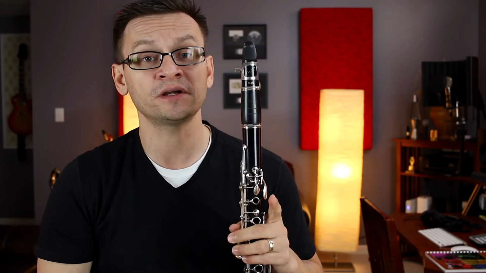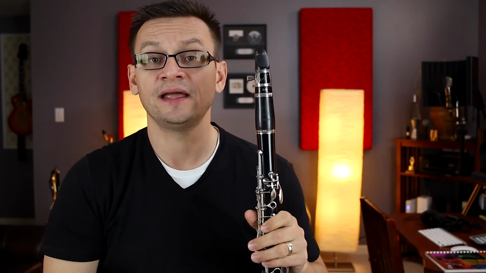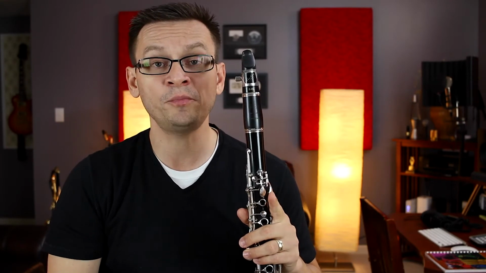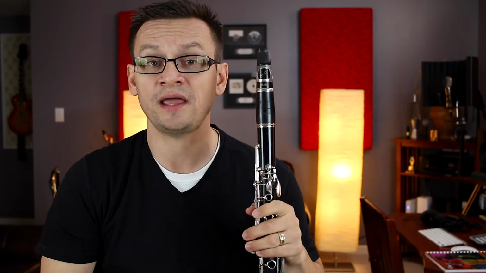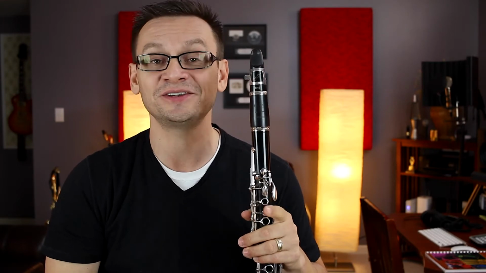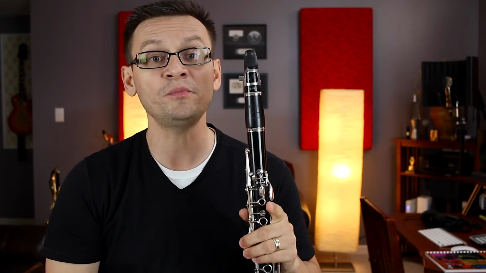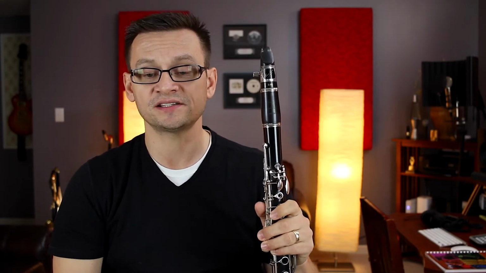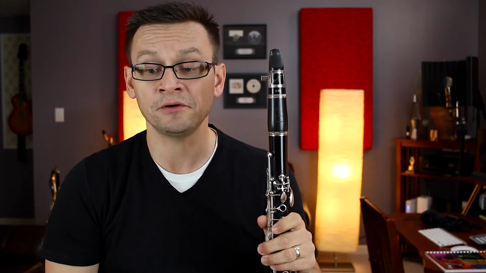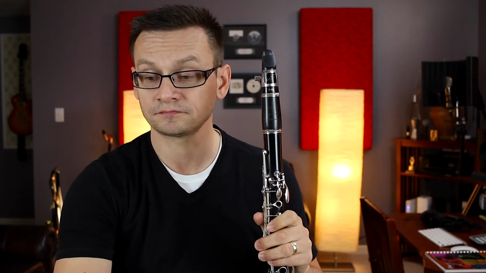Remember that there's a fingering chart or a fingering guide at the end of this book that will help you find the fingerings to certain enharmonic equivalents that you may not know. So don't be afraid to use that fingering guide. Let's move on to our next example, theme from Piano Concerto number 2.